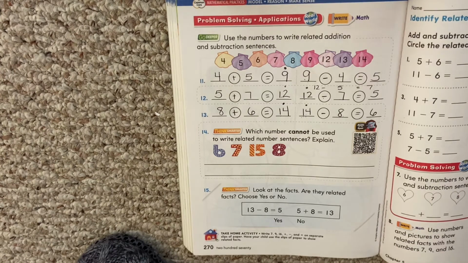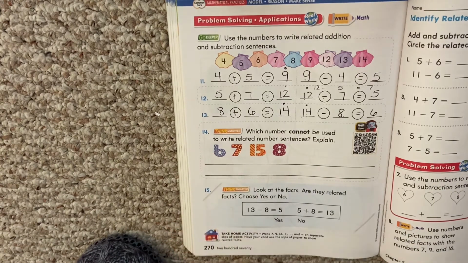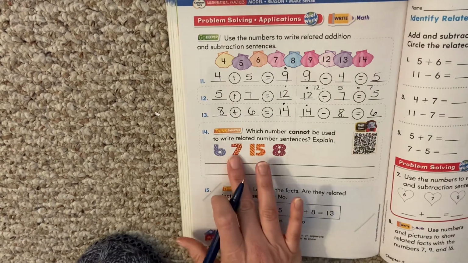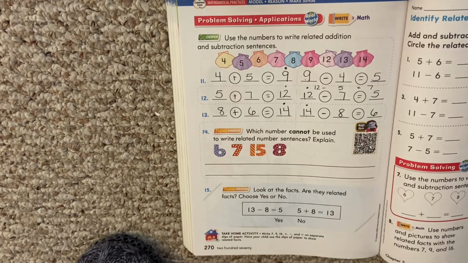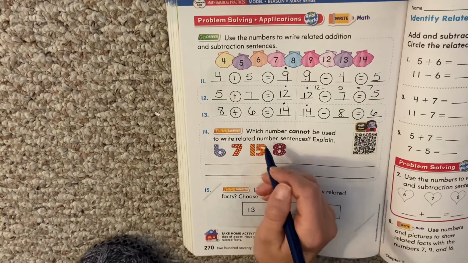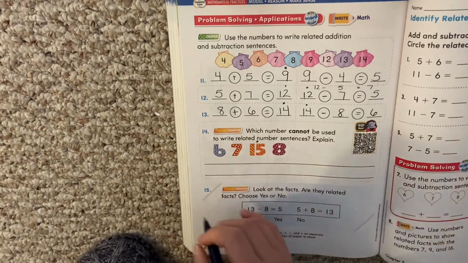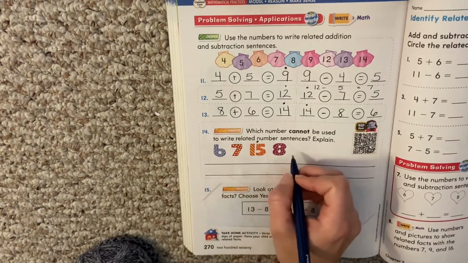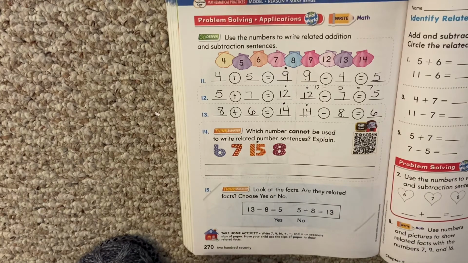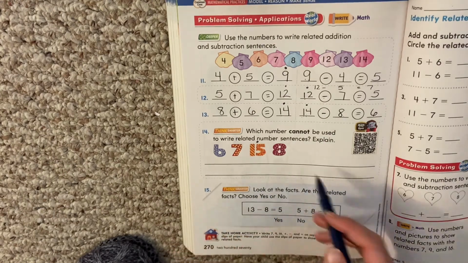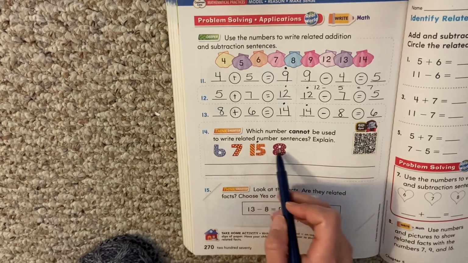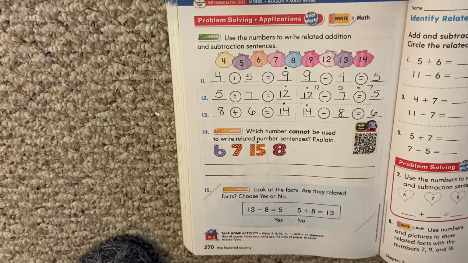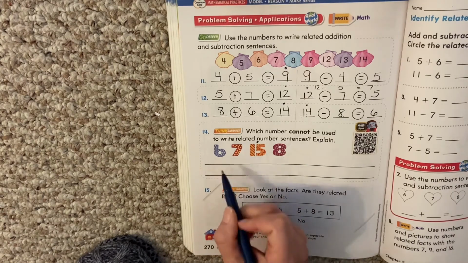So we need to look at these numbers. Out of these numbers, which one is the biggest number? The 7, 6, 7, 15, or 8? 15. 15 is our biggest number, right? So we want to see, well, can we add any of these numbers together to get 15? I don't think that we could add any of these together to get 8, right? No, so let's try it.